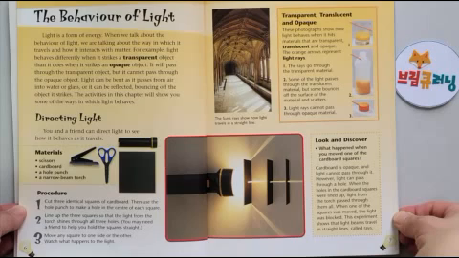Look and discover. What happened when you moved one of the cardboard squares? Cardboard is opaque, and light cannot pass through it. However, light can pass through a hole. When the holes in the cardboard squares were lined up, light from the torch passed through them all. When one of the squares was moved, the light was blocked. This experiment shows that light beams travel in straight lines, called rays.